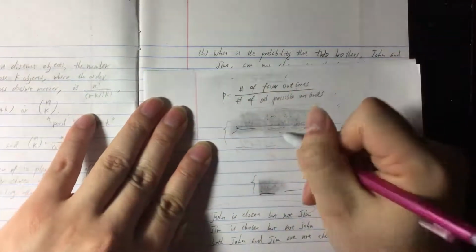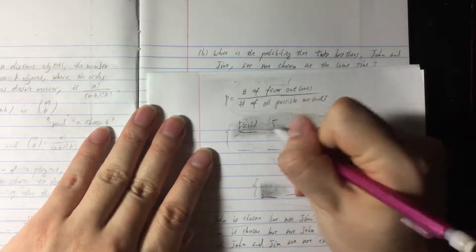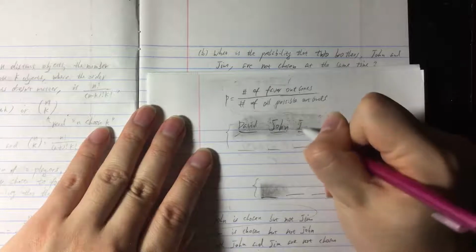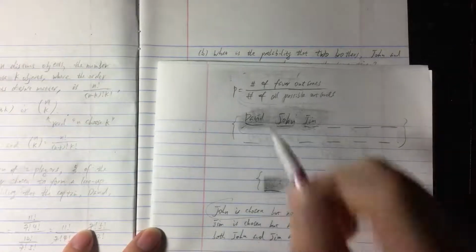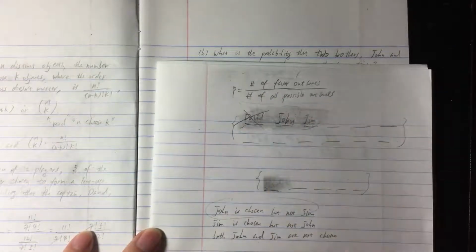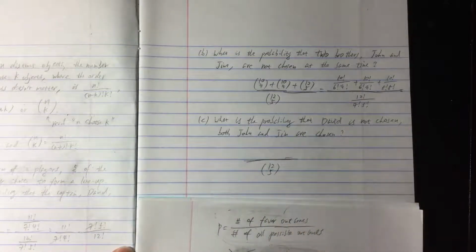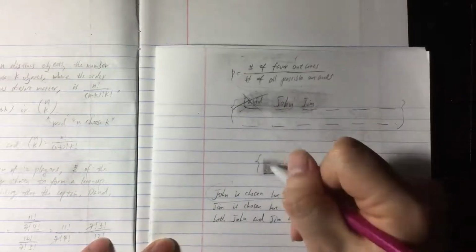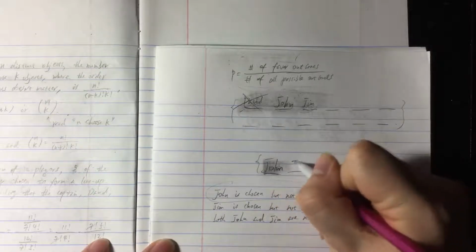Let me start over. David is the captain. We have 2 brothers, John and Jing, in the team. What's the probability that David is not chosen? So we are not allowed to choose David. Cross David out. Both John and Jing are chosen. In order to guarantee John and Jing are chosen, we need to pick them first. So let's pick John and Jing first. Pick John. Pick Jing.